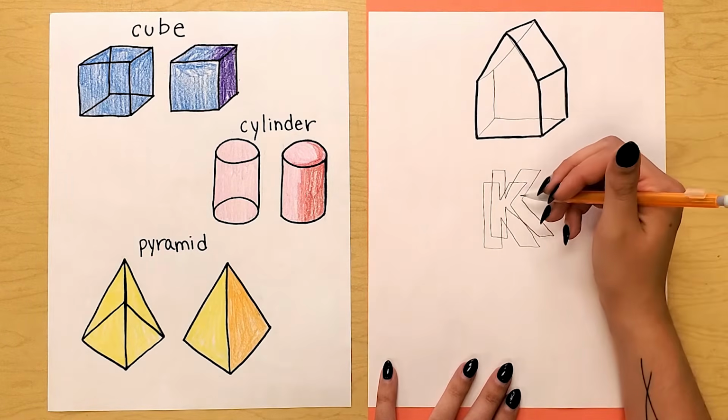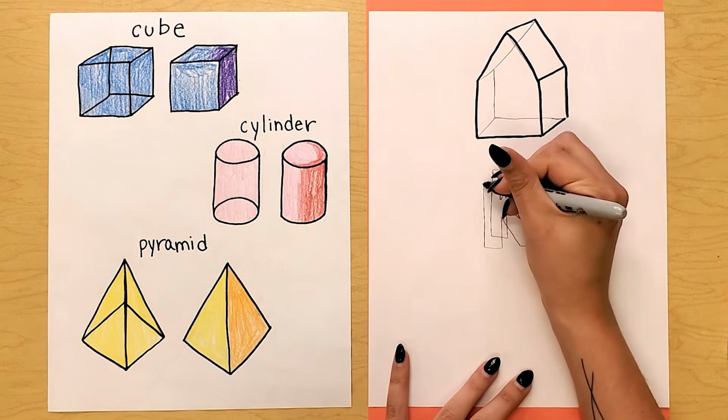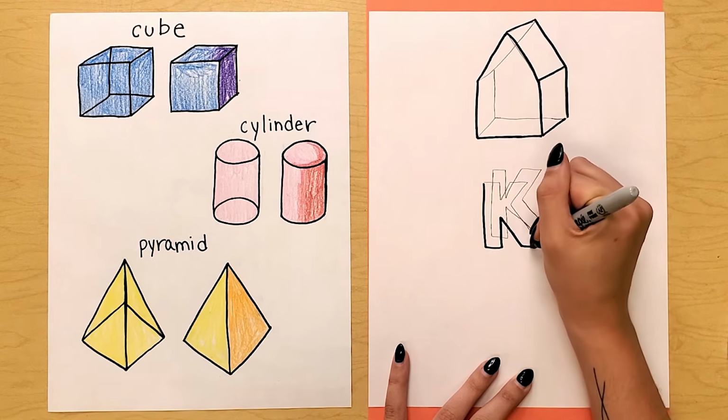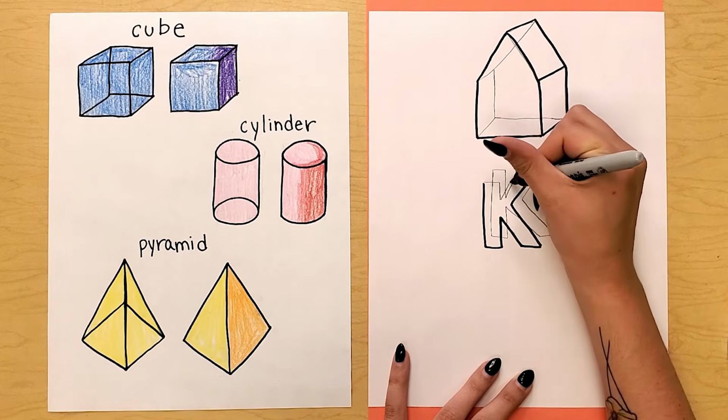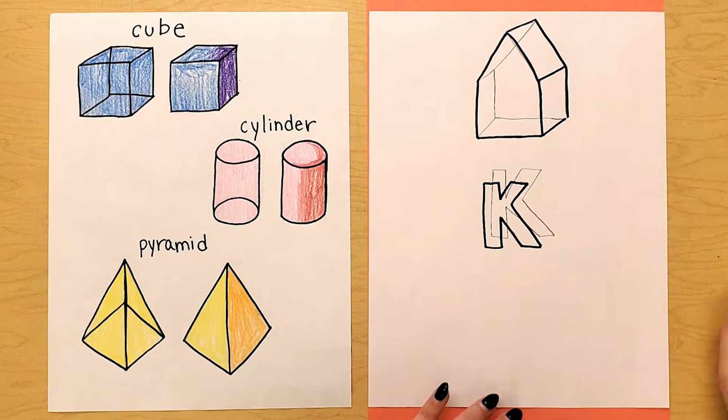Okay, it's a lot to look at, right? One thing I can do to make it easier is I can actually go ahead and just trace the front right away. That way it's a little easier for my brain to understand what I'm looking at.